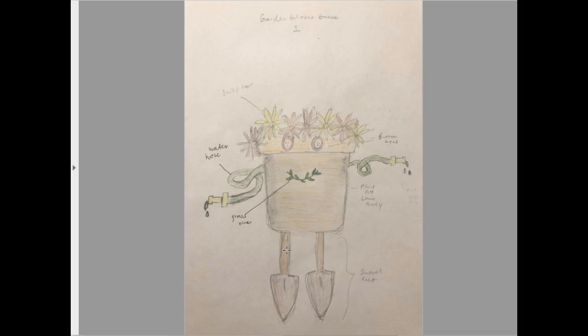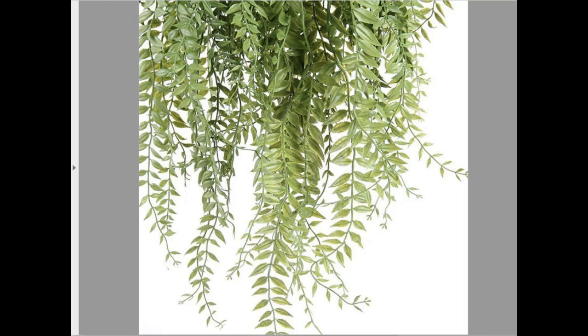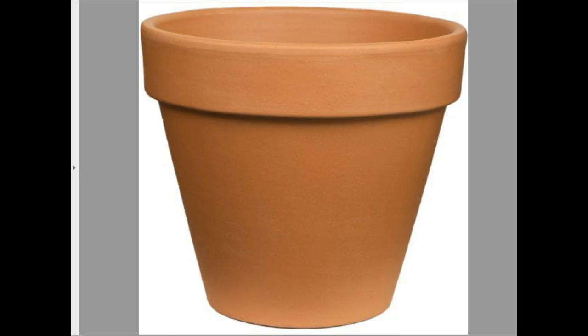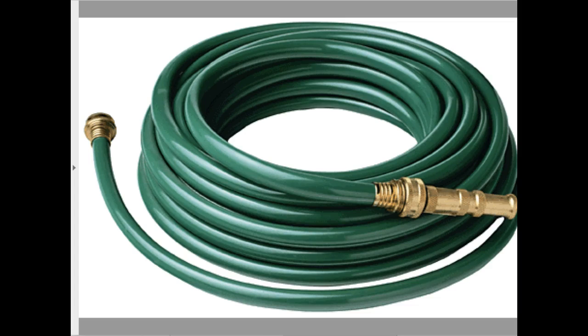Oftentimes you really do need to experiment to just see how it works. But I would just keep going with your idea, and then as it works, you just keep playing with it. That looks really good. This looks really good.